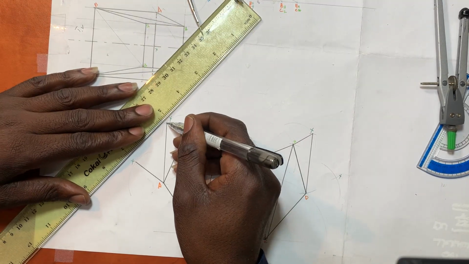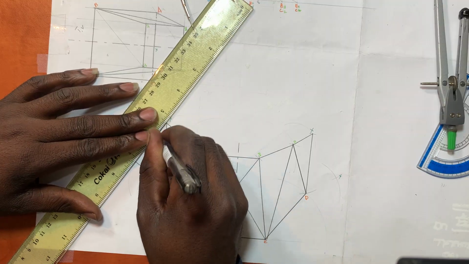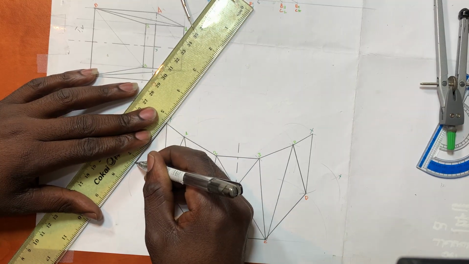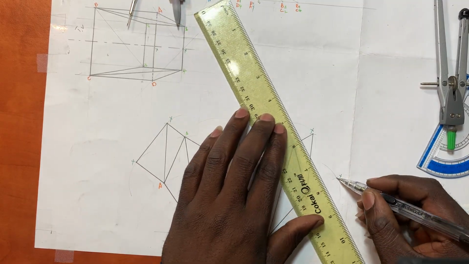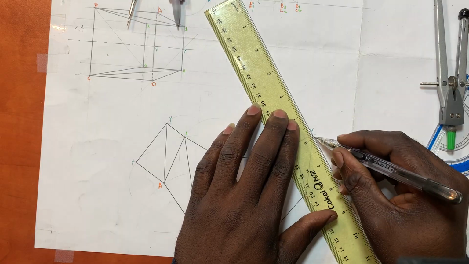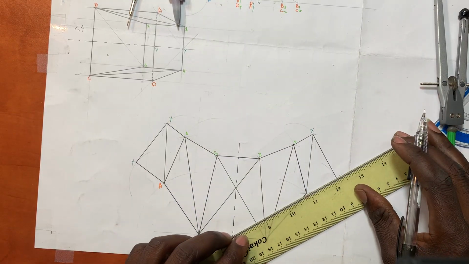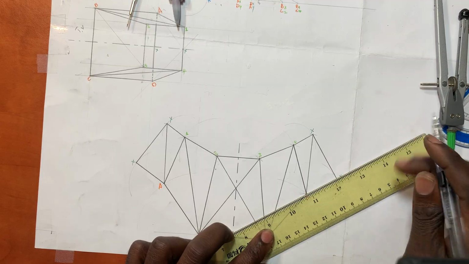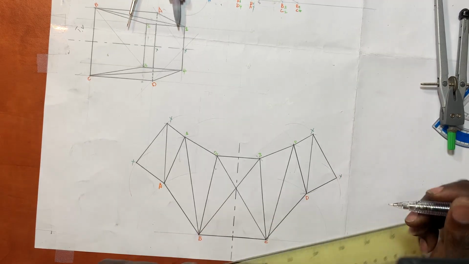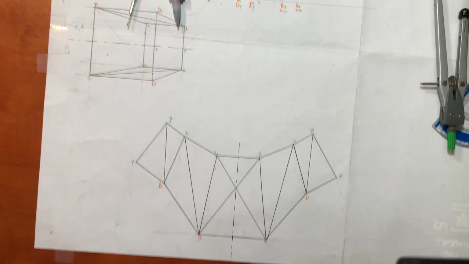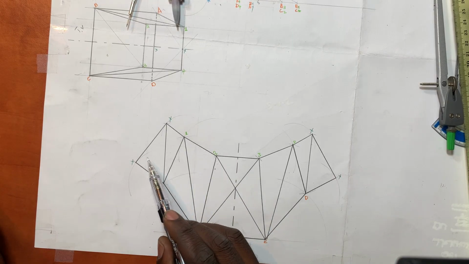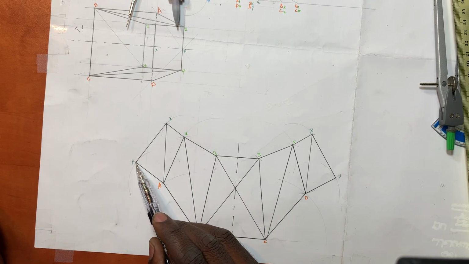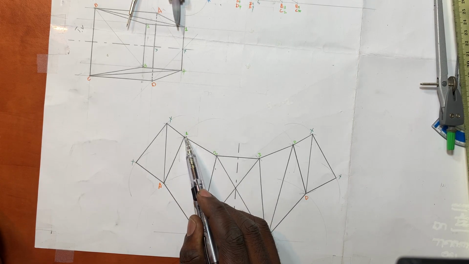Then X to X and X to X. Right there. So we are done with our development. So you can still confirm that when you're placing it at X to 1, is it the same thing?